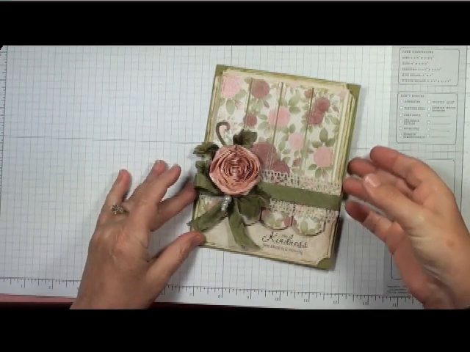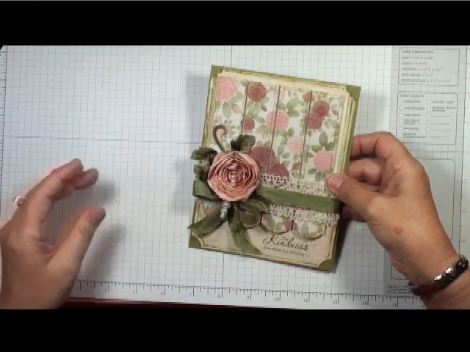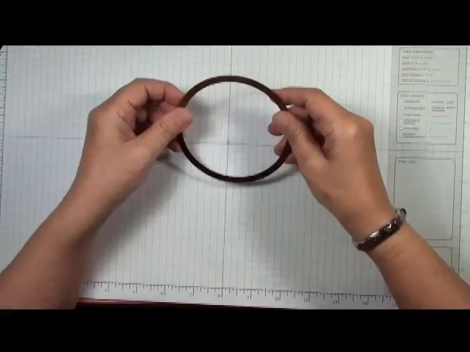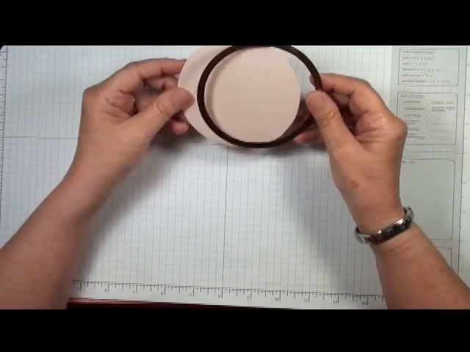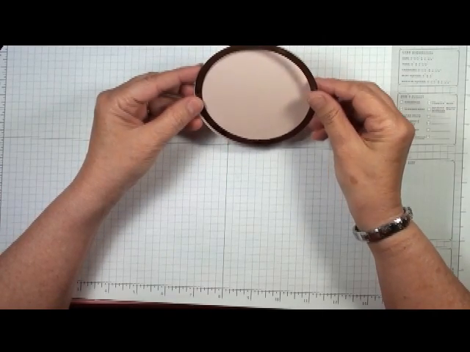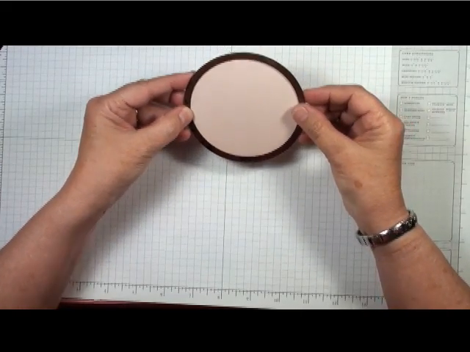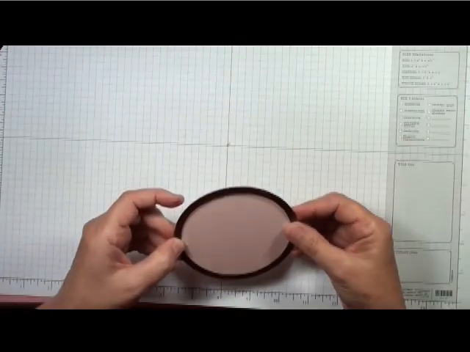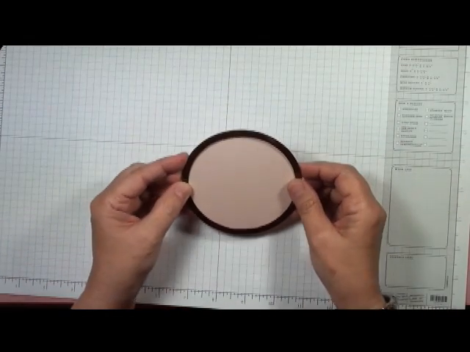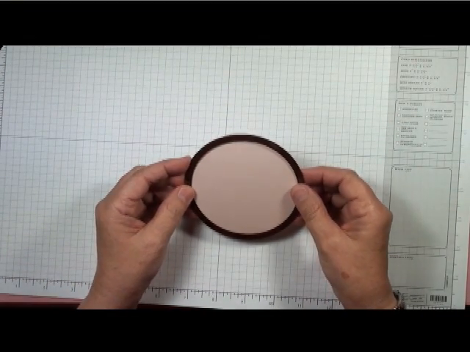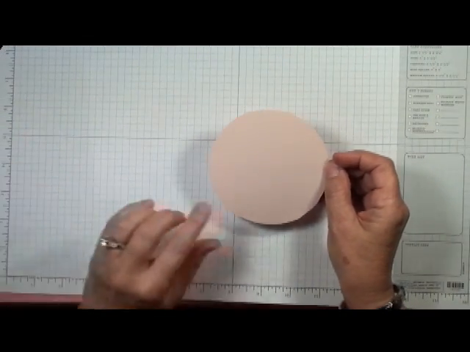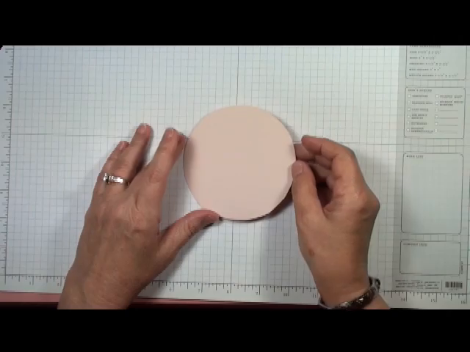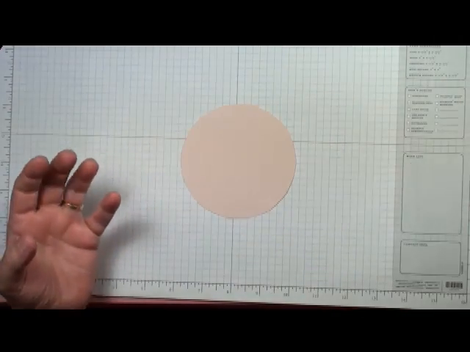Getting started, you're going to take your Nestability and cut out your circle. I use the Grand Calibur, however you want to cut this. There's no need to emboss this, because you won't see the embossing anyway with what we're going to do with the edges, so it saves us that step.